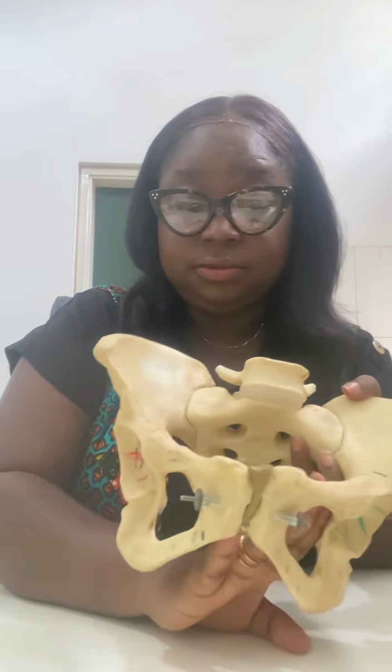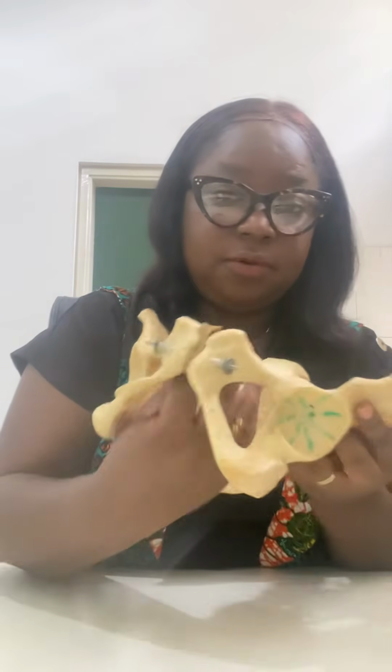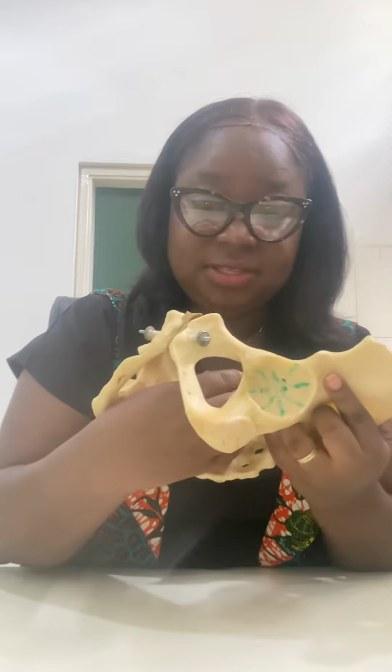So normally we'll say that anything facing out is anterior and behind it is posterior. So you have the sacrum, the sciatic notch, the inner border of the acetabulum, or the posterior border of the acetabulum, the posterior part of the obturator foramen, and then the posterior part of the pubic bone. All these form the cavity.